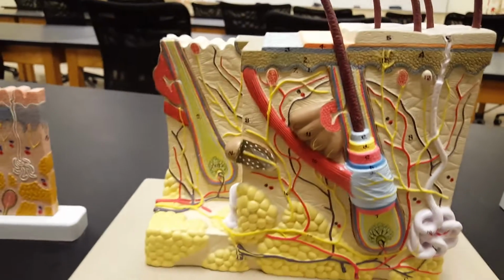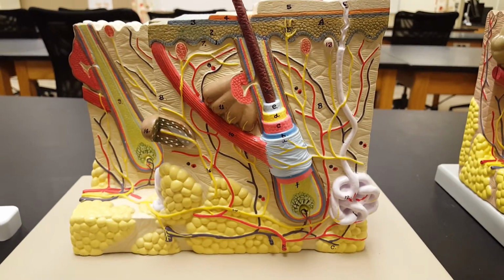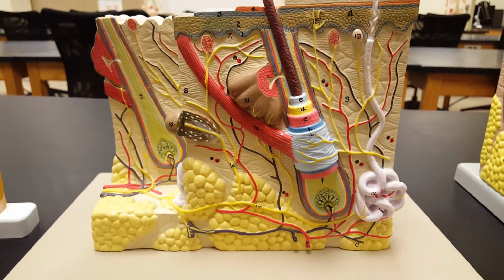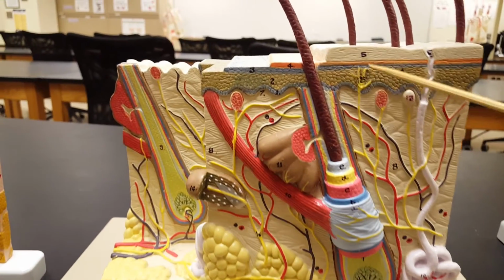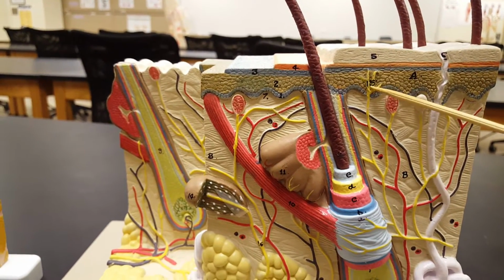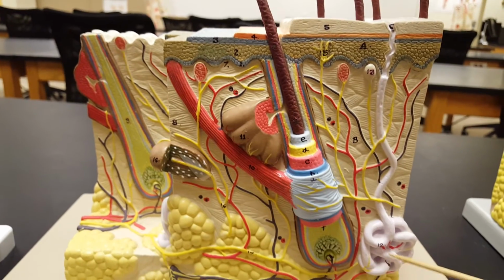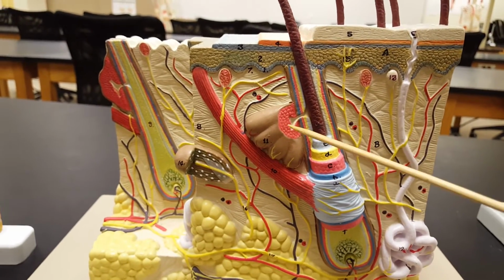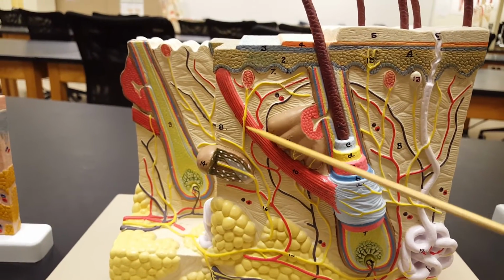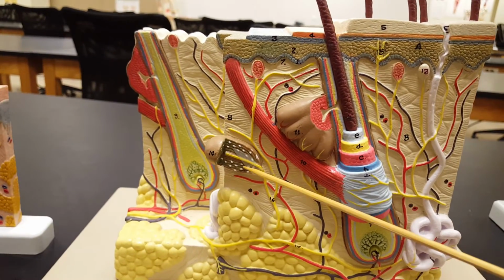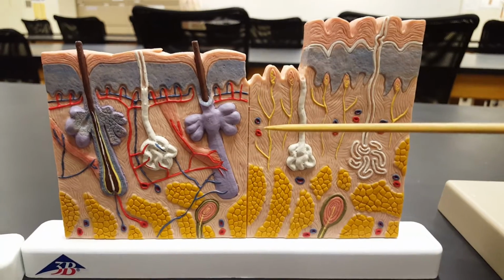Now, moving right along, this next model was pretty much the same as we saw in the last one. We've got our 5 layers of the epidermis. We see our free nerve endings, our Meissner's corpuscles, our eccrine sweat gland, the hair follicle, its associated sebaceous gland, and the erector pili muscle, as well as the Pacinian corpuscle.